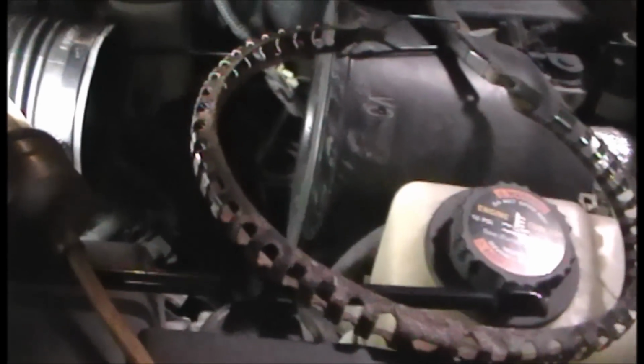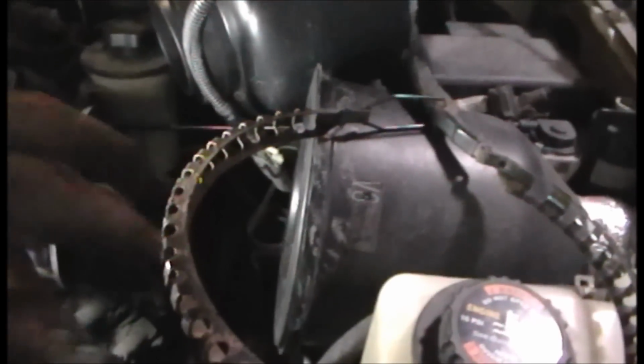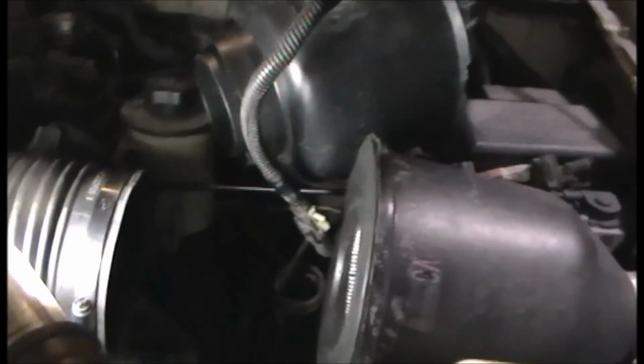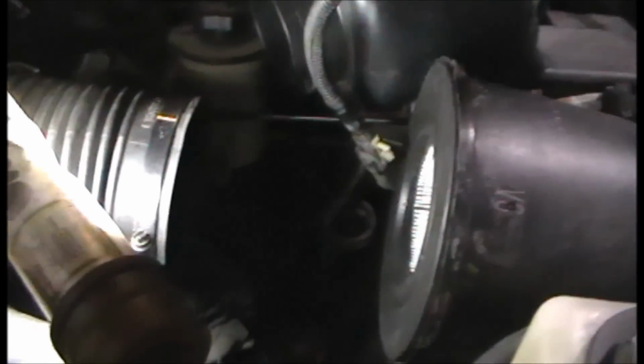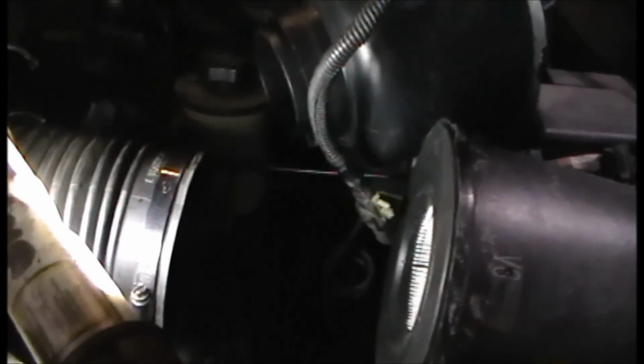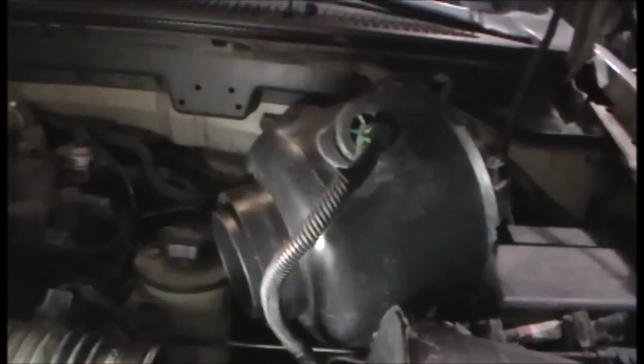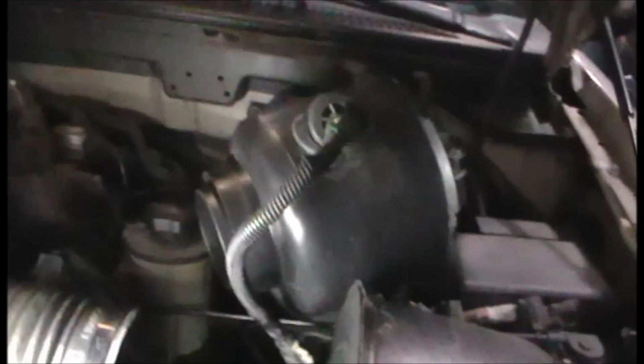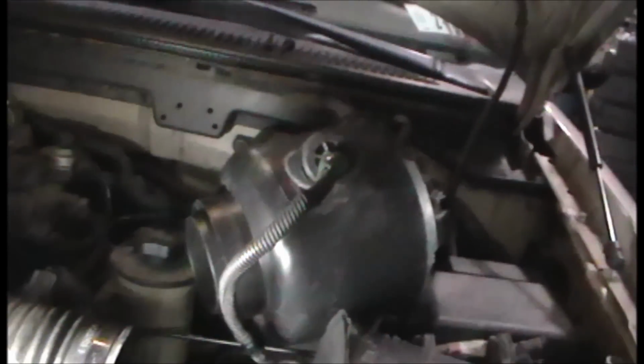Alright, all you guys that have messed with these Fords, you know sometimes these stupid clamps can be a bear to work with, and sometimes they just fall right in. So either way, the mass airflow sensor is in that section. There's a pigtail underneath. Just unplug that, and then we'll tear that apart and get to the sensor.